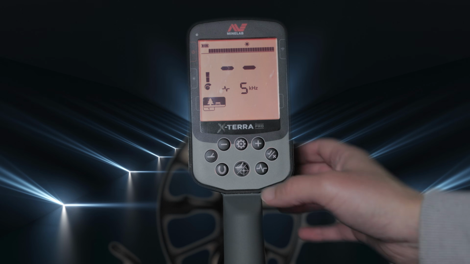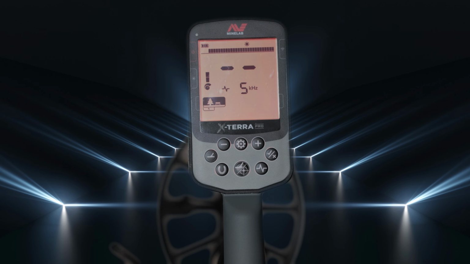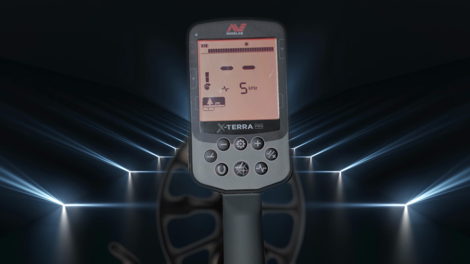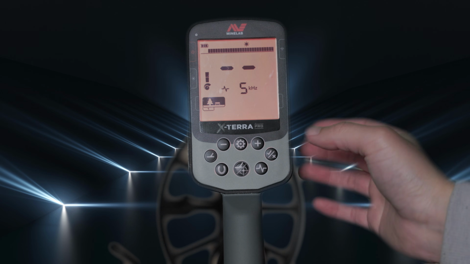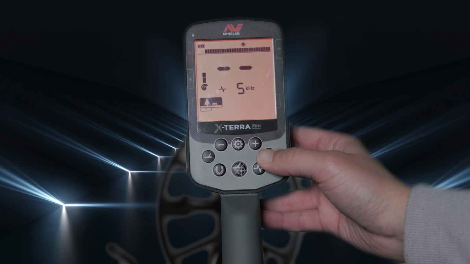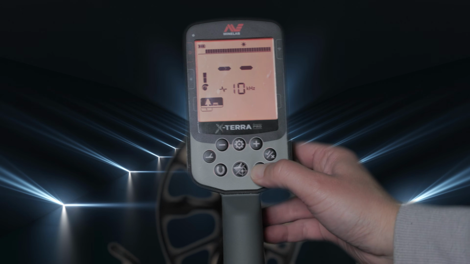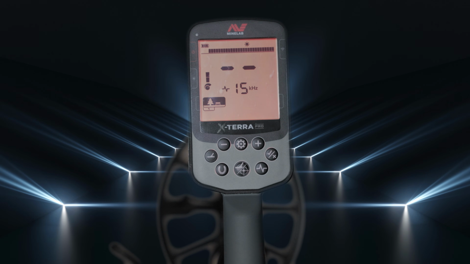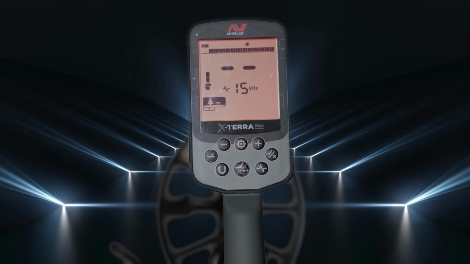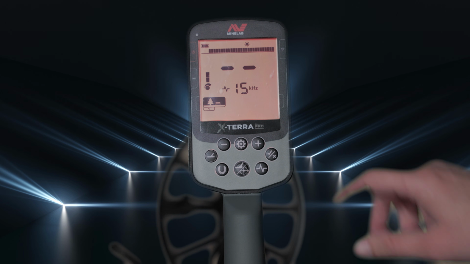When you start wanting to go with a low conductive metal like gold, or a smaller, finer kind of jewelry, like a really tiny piece, like the back of an earring stud, then you want to use the higher frequency. You're going to want to go to 15 kilohertz. Sorry, not that one, this one. 15 kilohertz in those conditions. So you'll determine which frequency you want to use for the conditions you're in and for the type of targets you're looking for.